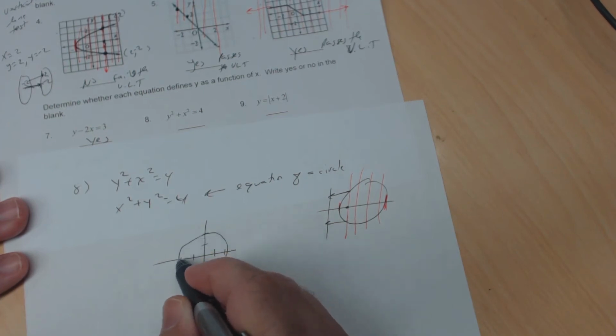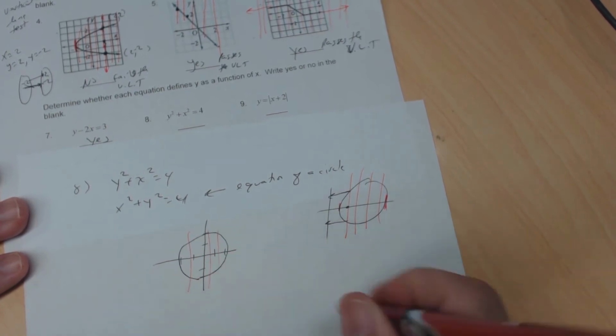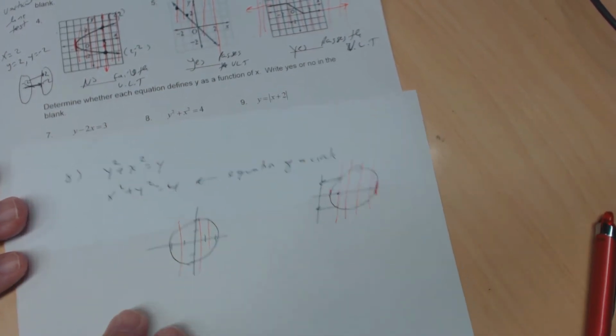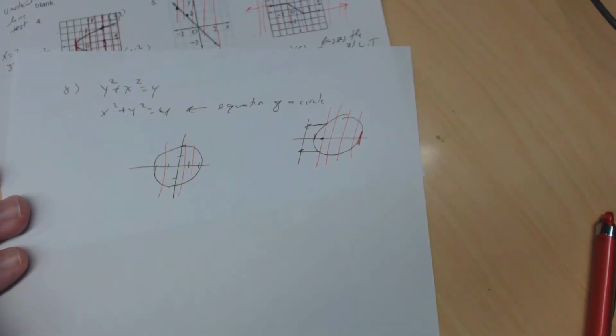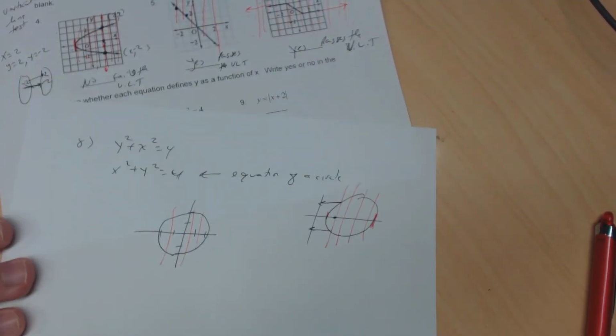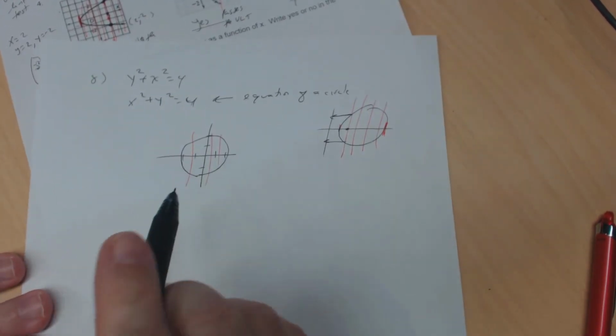So that would actually be the circle. All right, but again, it still fails the vertical line test. So that would be your explanation. Now, if you did not remember that this was the equation of a circle, then what you do, just like we did before, is get y by itself.